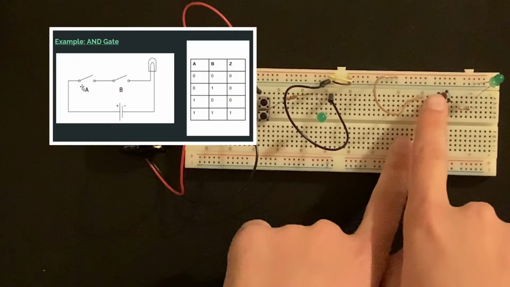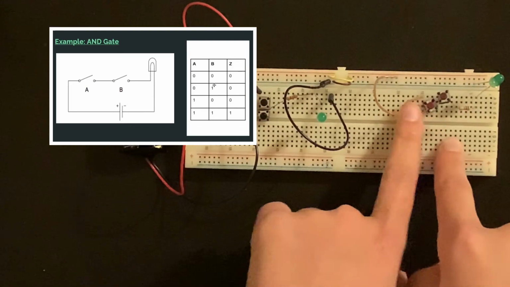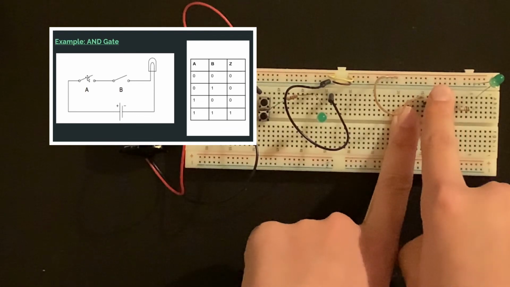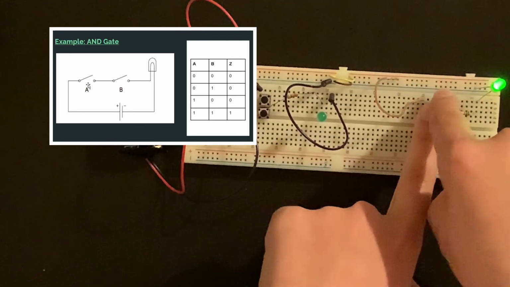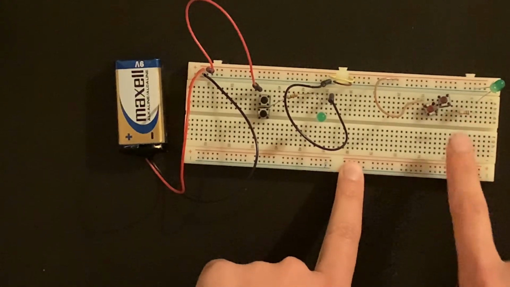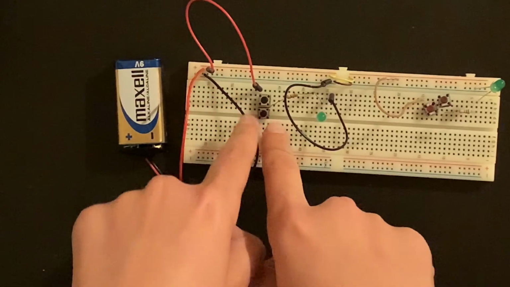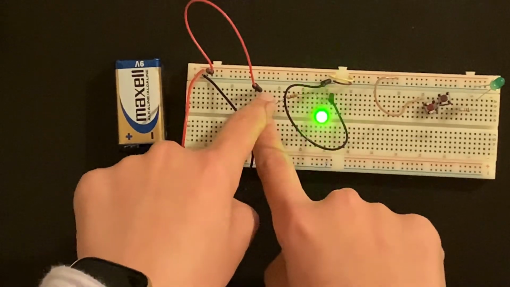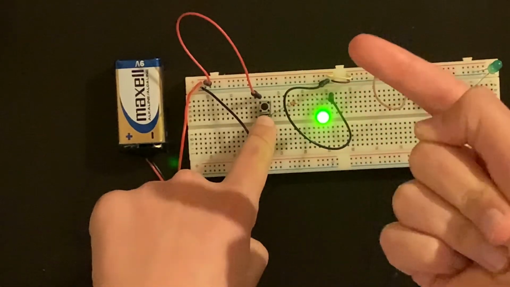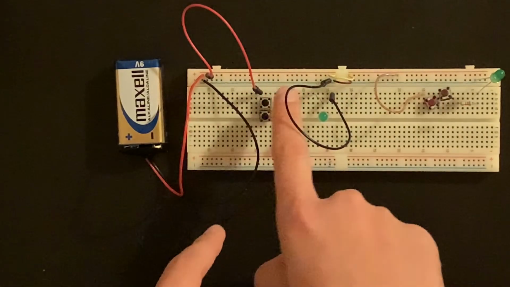So let's look at the AND. According to the truth table, when both inputs are 0, the output is 0. When one of the inputs is 0 and the other one is 1, the output is still going to be 0. But in case both inputs are 1, the output is going to be 1, so the lamp is going to light up. You can apply the same thing with the OR circuit here. If one switch is on, this means that the output is going to be 1 and the lamp is going to light up. And when both switches are on, the lamp is going to light up as well.